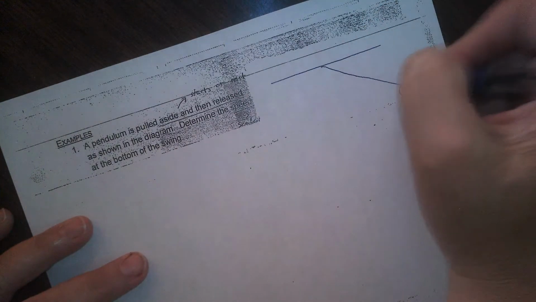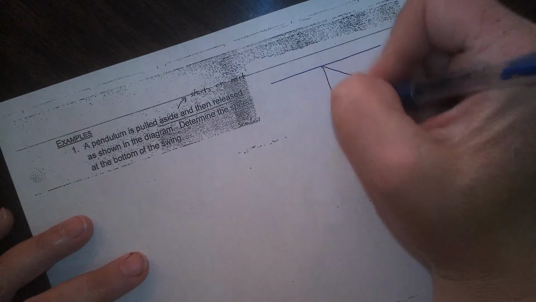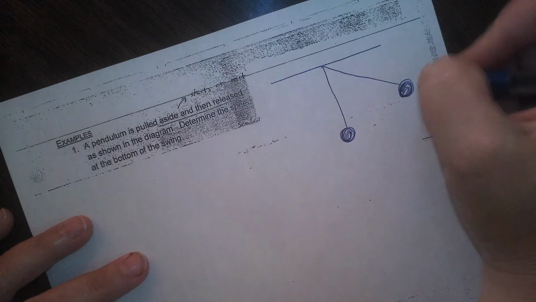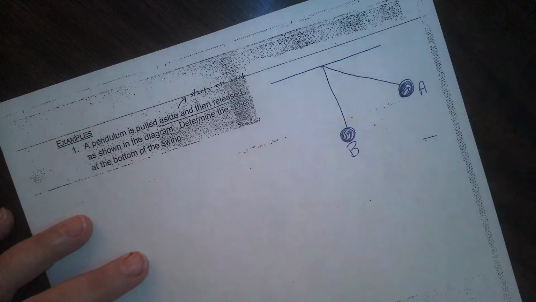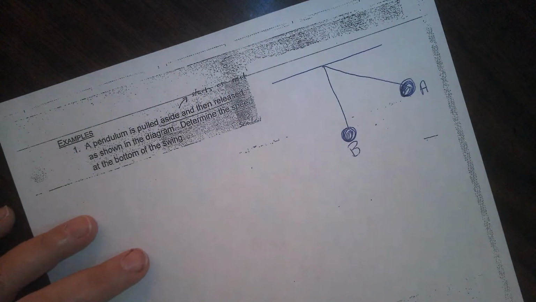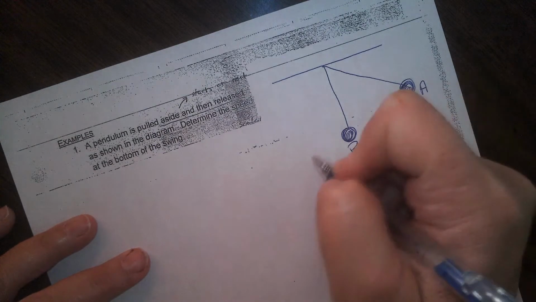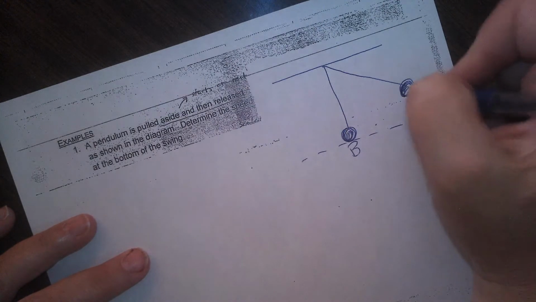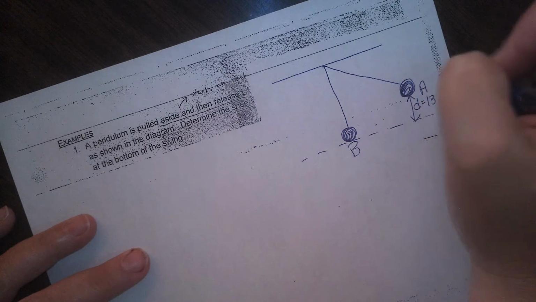Here's a diagram over here. A pendulum is pulled aside and then released. Okay, so this is pulled aside, and that's once it's released. It says determine the speed at the bottom of the swing. So what you need to know from here is that this distance is 13.0 centimeters.